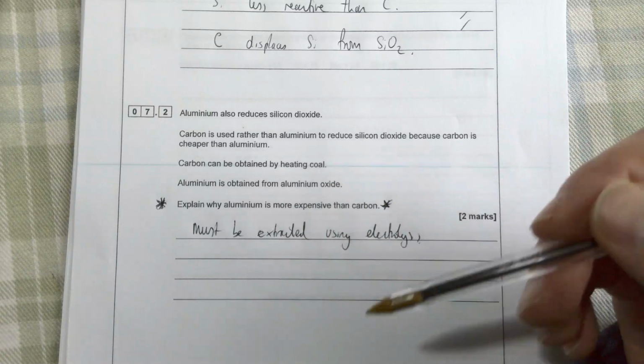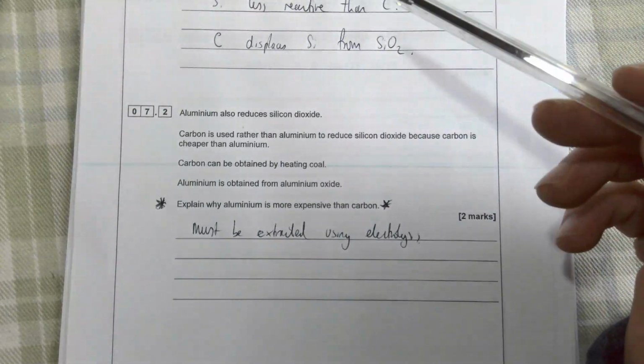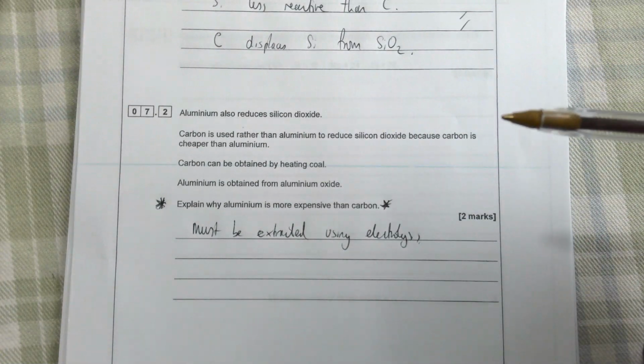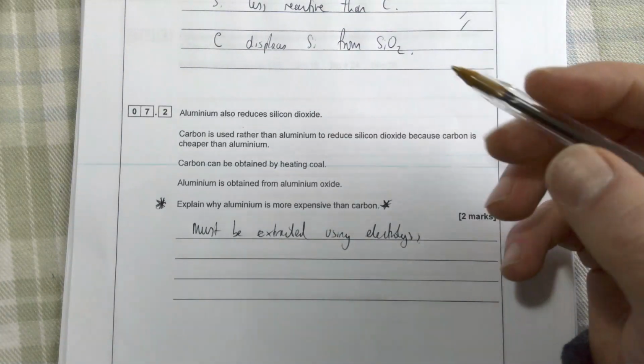So you can't use the normal process of smelting that you can use, like up here with silicon dioxide, or with true smelting, which is reduction of iron oxide. You have to use electrolysis.